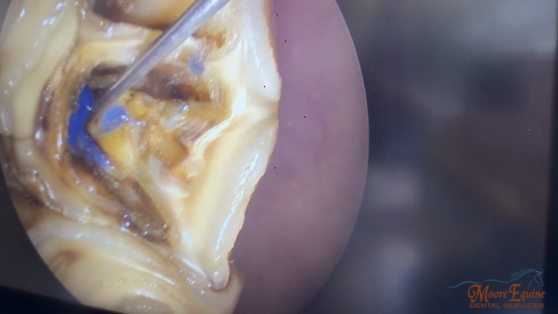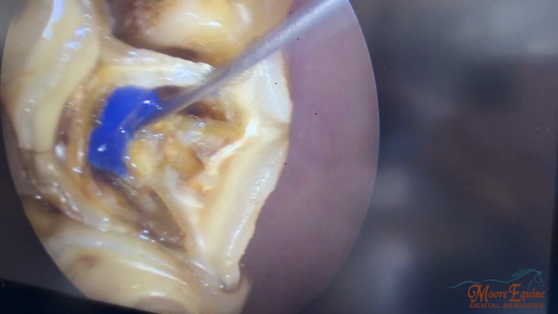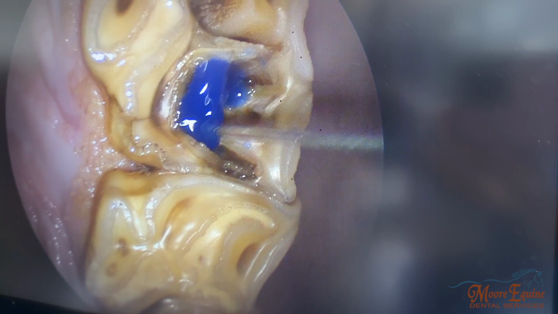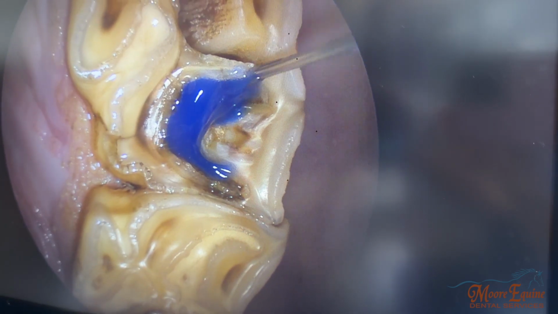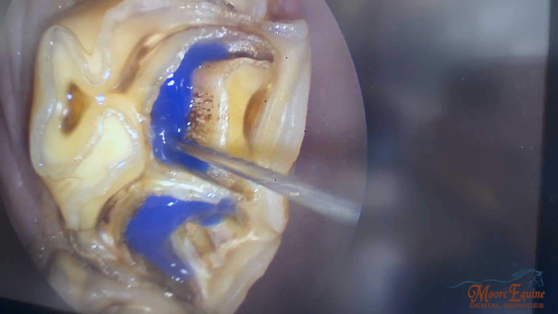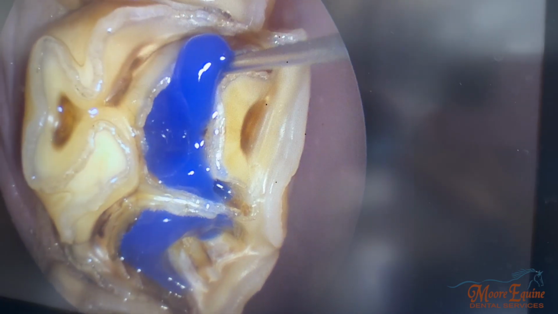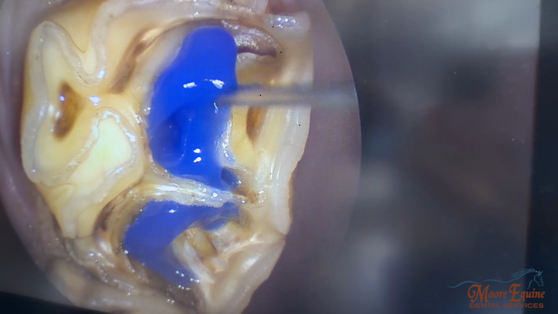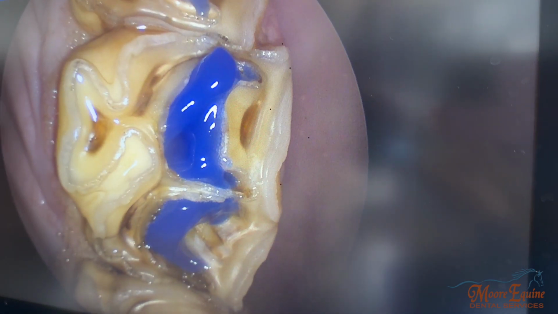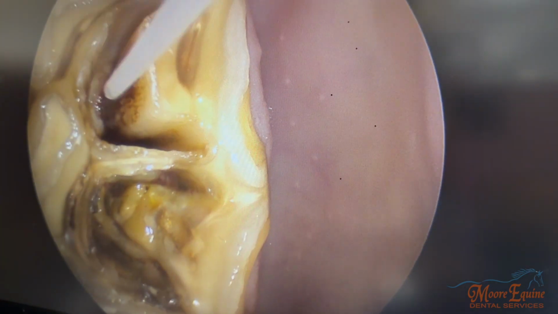Okay, so here we're putting in an acid etch. Get some more bend here. There we go. So this will etch the walls of the infundibulum. We'll let that sit for a little bit, then take it out, then we'll put in the bonding agent, which is like a glue. Then we can apply the final composite layer. So now we're going to apply some of the composite.